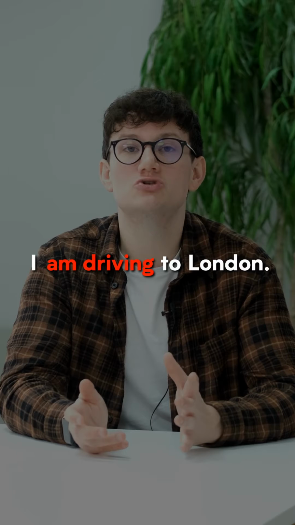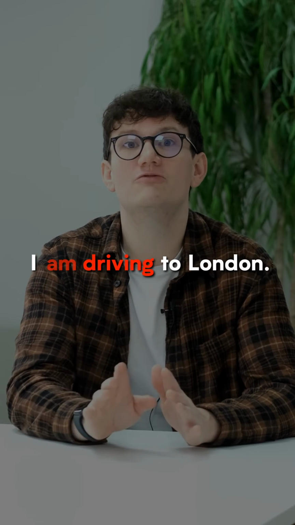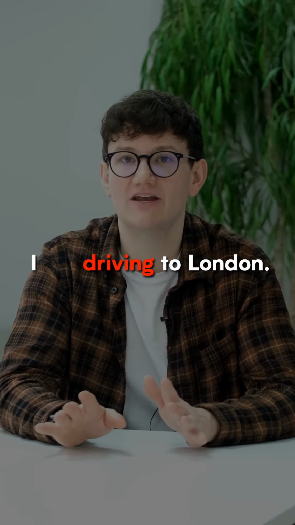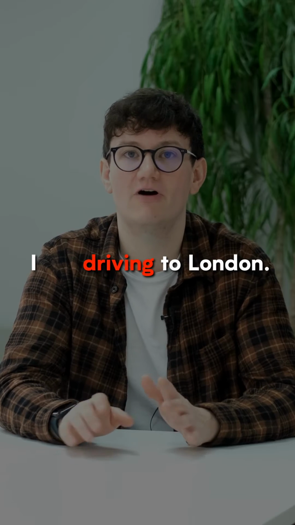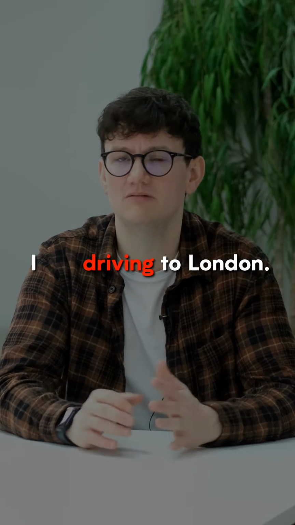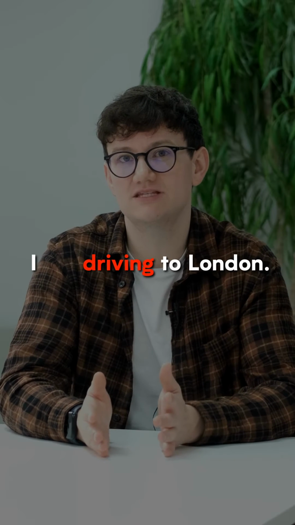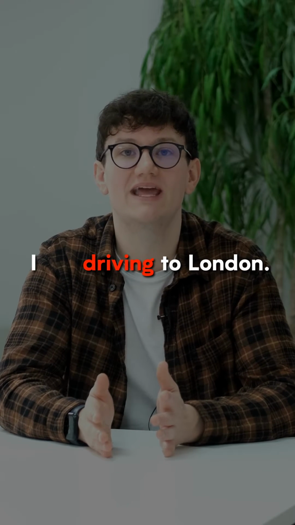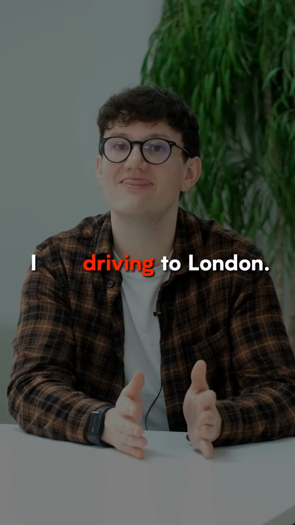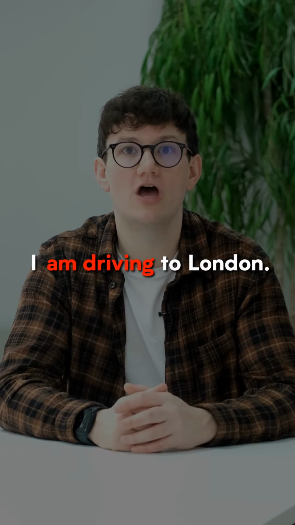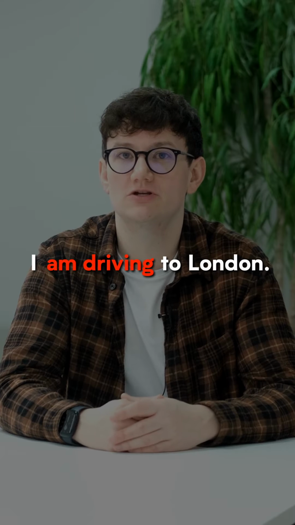So here, driving can act as a verb. If we remove it from am, it cannot act as a verb by itself. I driving to the shop. Now it doesn't make sense. So this word, this ing participle, can only make sense when it has a helper to help it. And that is the verb am. So, I am driving to London.